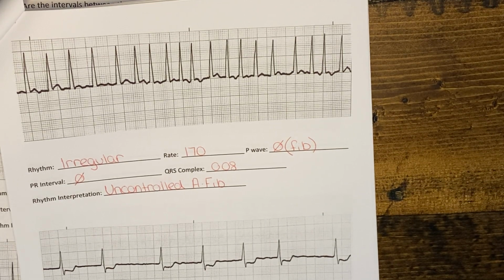So if we find that a patient is in AFib, usually the first thing the doctors will do is start some sort of blood thinner. A common one is warfarin or Coumadin. That's a very common one. That's going to help thin the blood and reduce the chances of clotting while they try to figure out how to reverse the AFib.